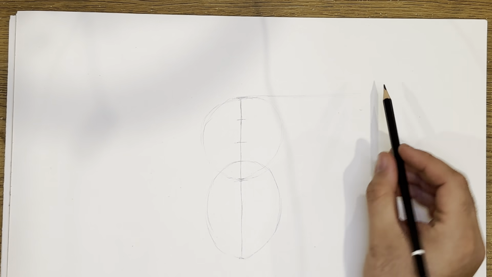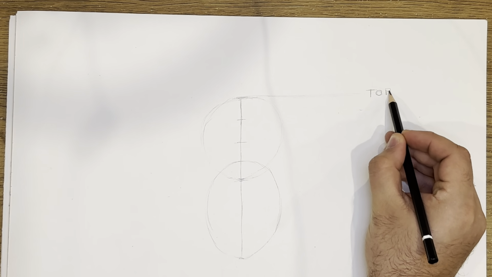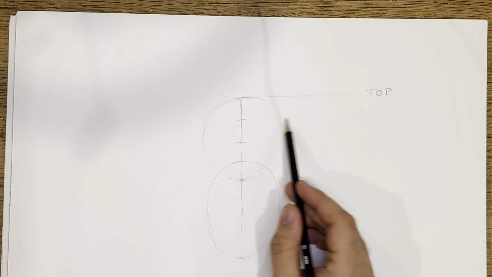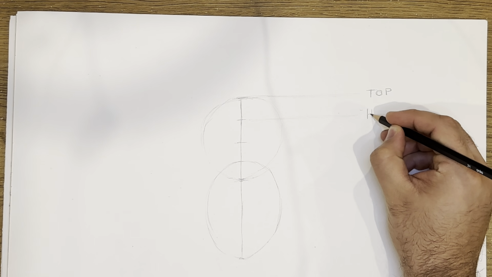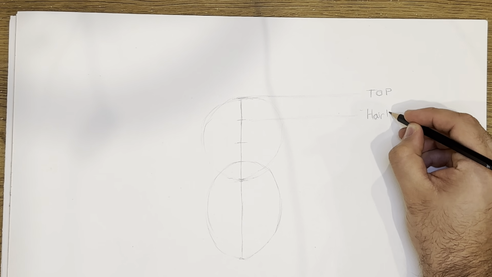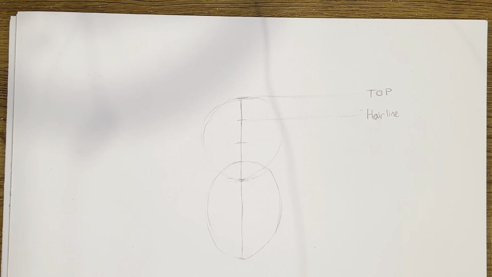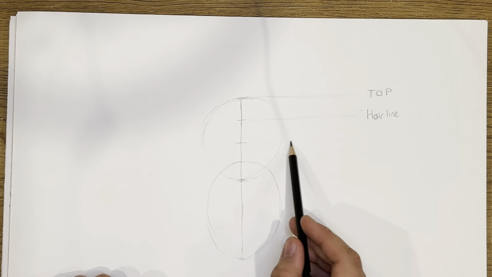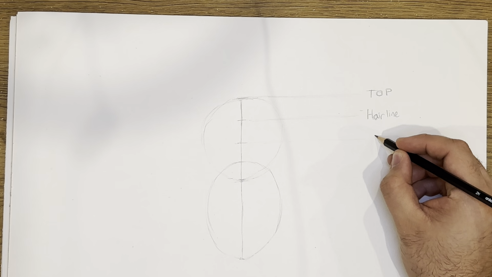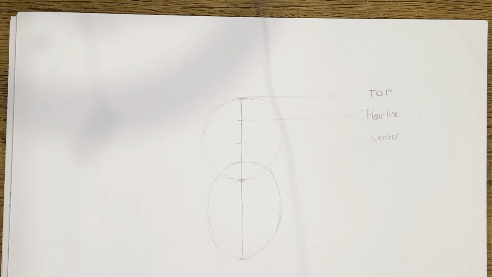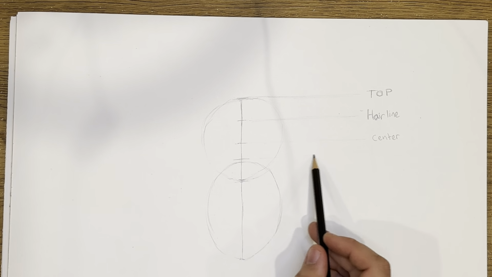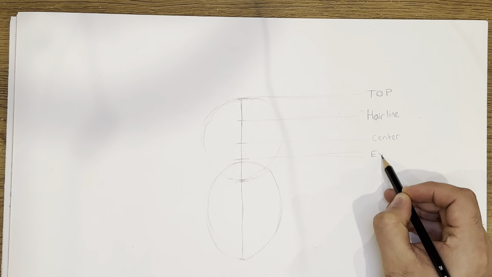At this point, we're going to separate the face into different portions. So we'll map it out and we can use those as guidelines. We'll start with the top of the head, then the hairline, and then just the center of that circle. And here we're going to draw the eye line.